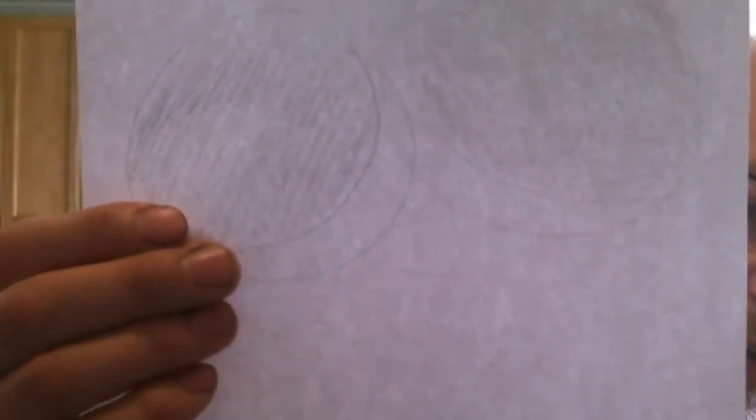So I'm just going to shade this in. I'm not going to do it perfect, I just want to get the idea across here.